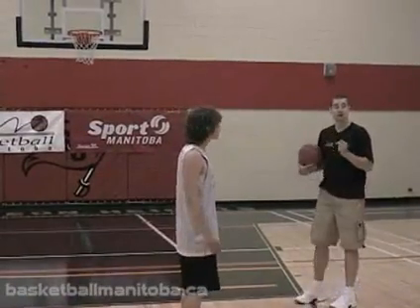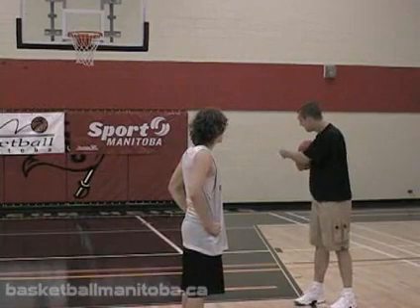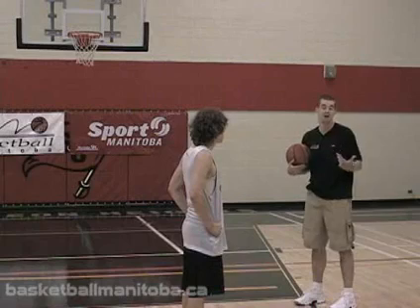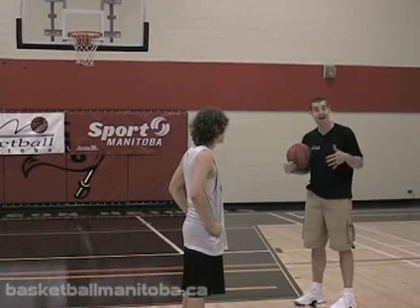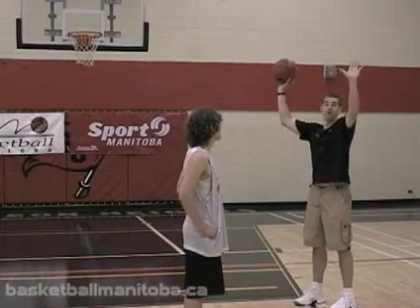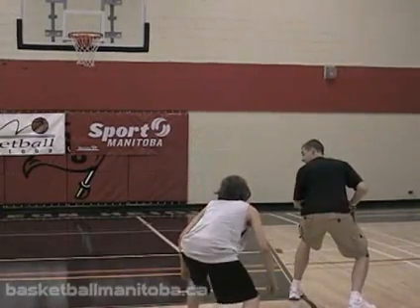The rule of the drill is basically this. Mike can go when I go. His job is to chase me down the middle. He's going to try to get to a spot before me and possibly defend me, maybe even block my shot. I have to get to the hoop as quickly as possible, shield the ball with my off hand, and score. Okay? You ready, Mike?